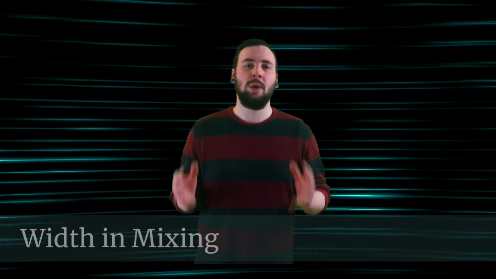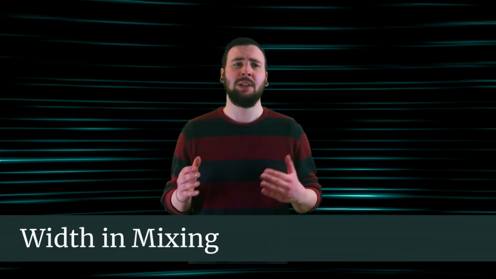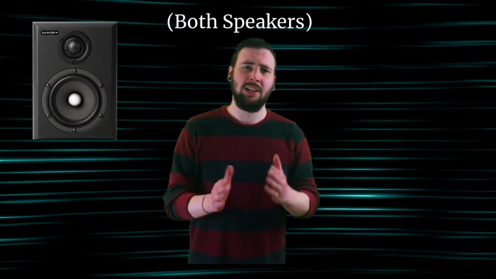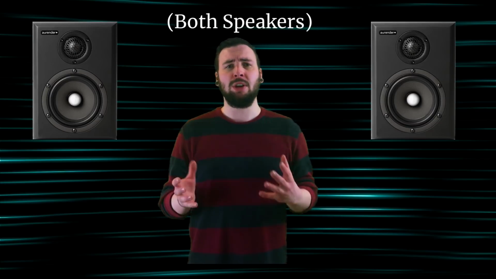When we talk about width, this refers to the pan position between the speakers. We have the left, the center, and the right. And we're talking about the volume balance between these 2 speakers. It can be more on one side or less on the other, or they can be equal.